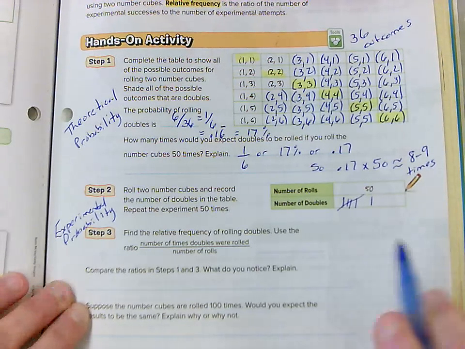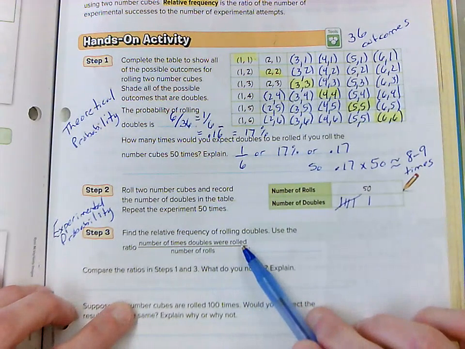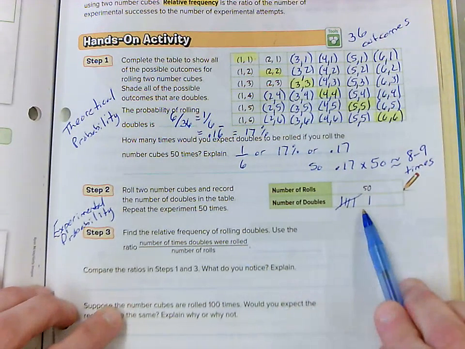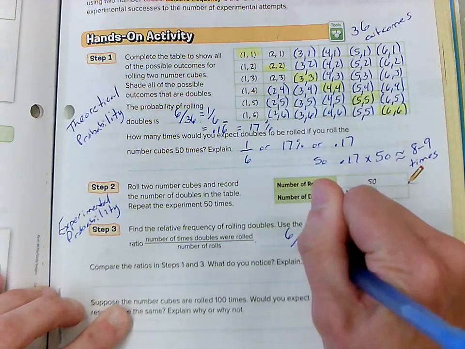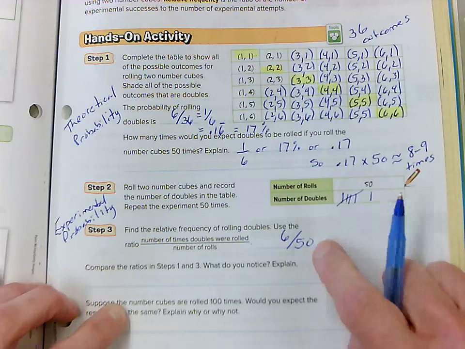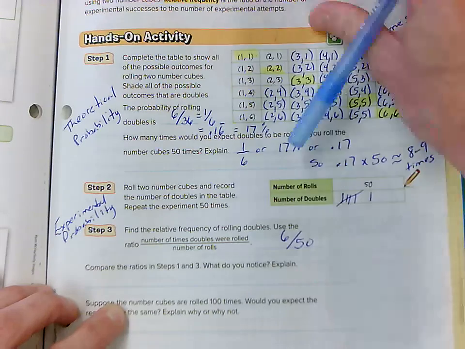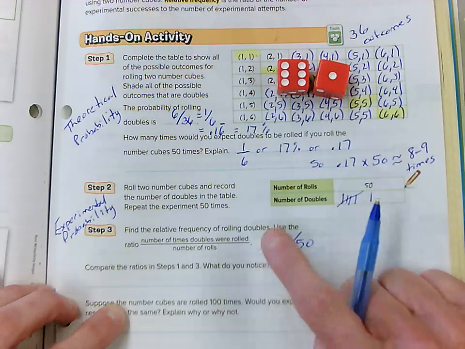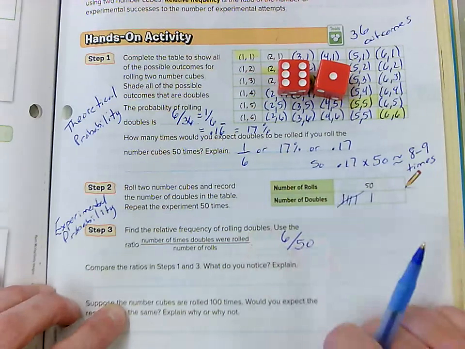And so we're going to take a look at right now in step 3, the number of times that we rolled doubles when we did the experiment, and the number of rolls. Well, in my table, I show that I got 6 doubles out of the 50 times I rolled it. So this denominator, this bottom number, is your experiment number. How many times you're conducting the experiment. I conducted it 50 times. I rolled these number cubes 50 times, and when I did, doubles showed up 6 of the times. Okay, so this is what happened in my experiment.